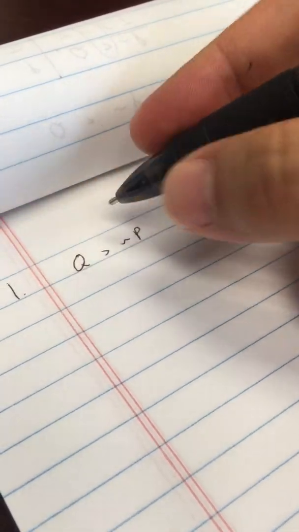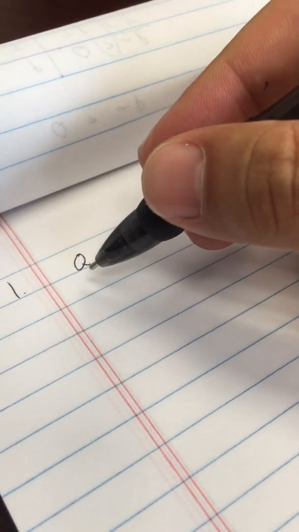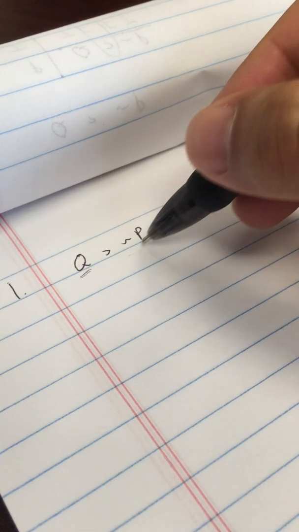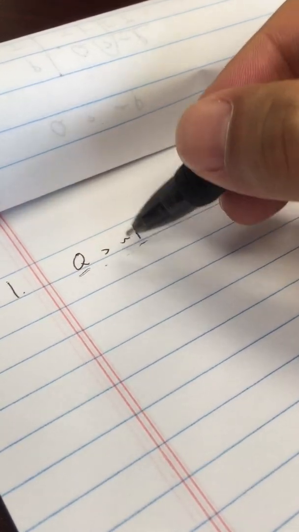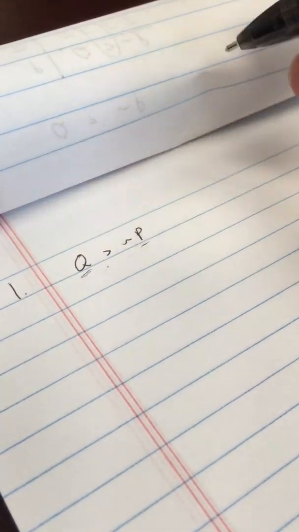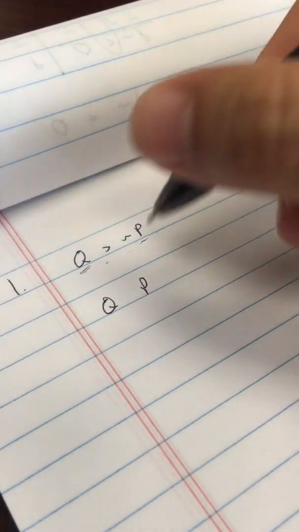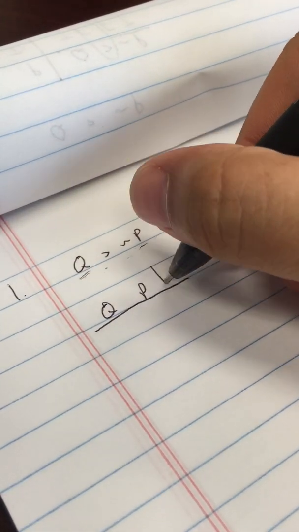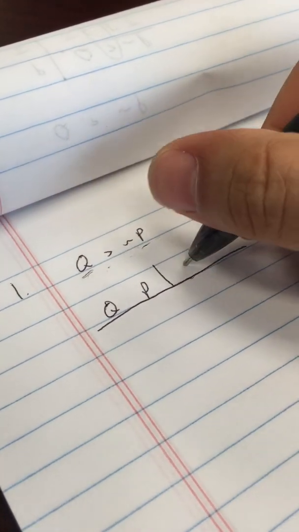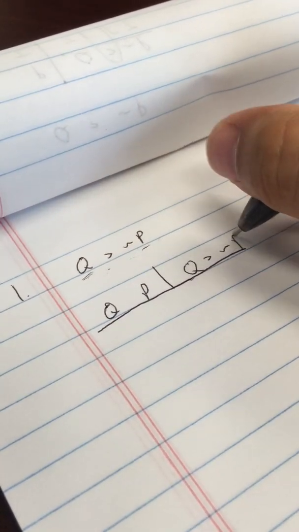I have two simple statements here. This is one complex statement, a conditional, right? That's made up of two simple statements and some operators. So the simple statements here are Q and P. So I'll write those here. And then my complex statement is if Q, then not P.